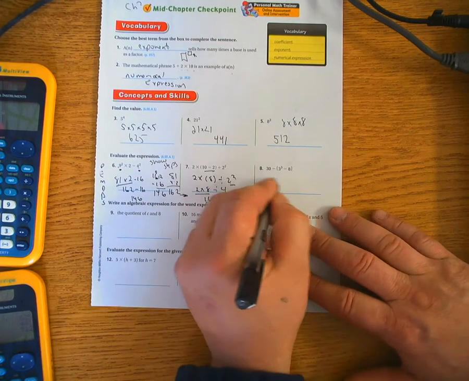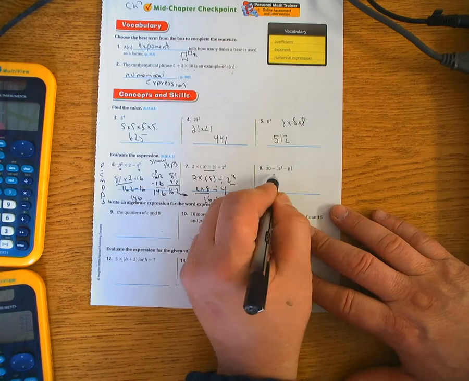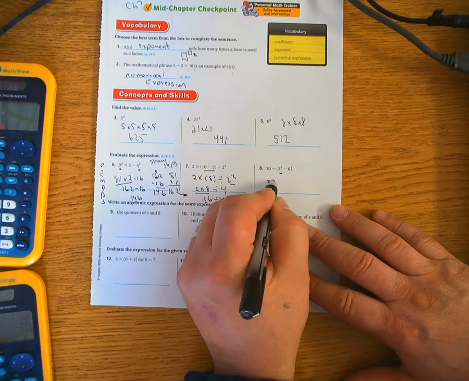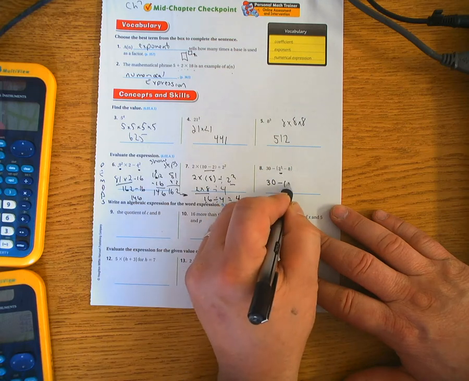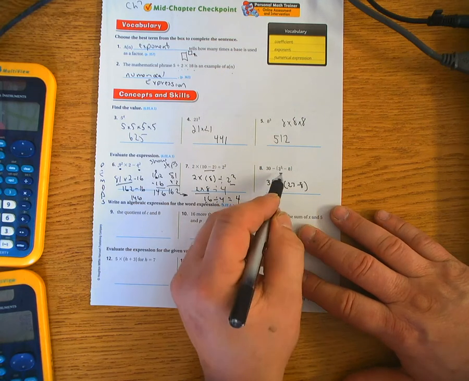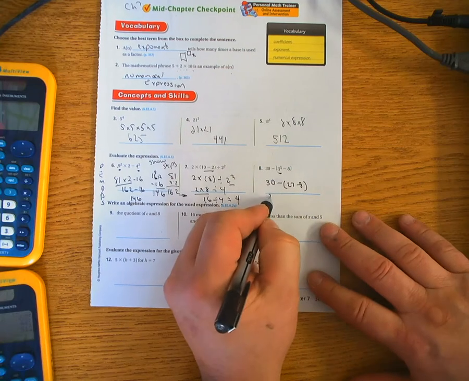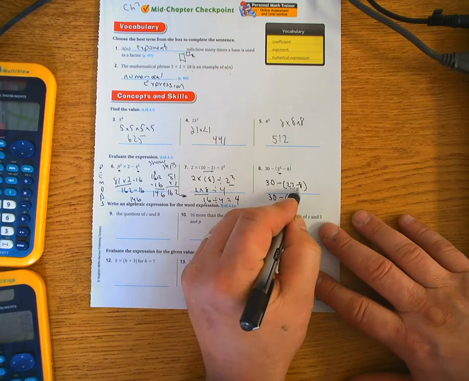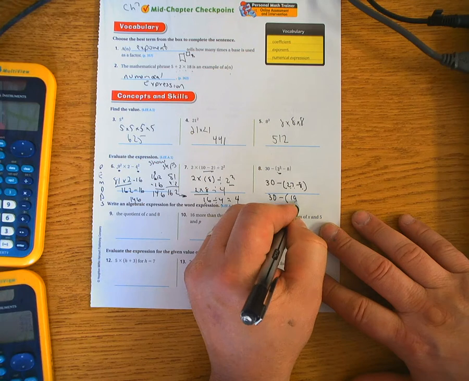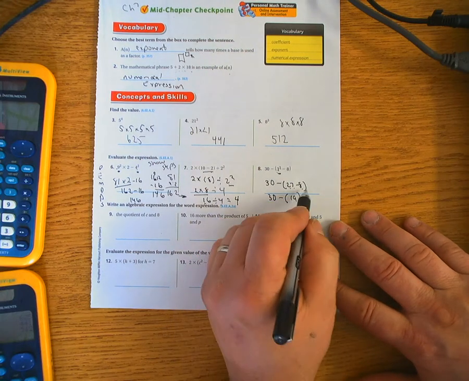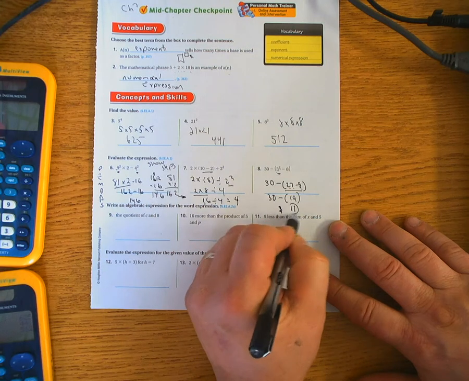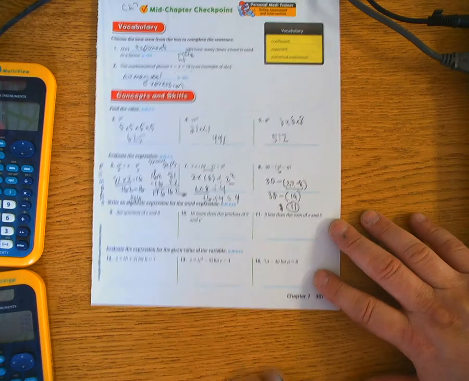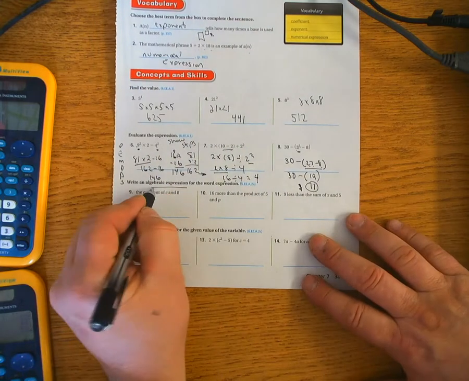All right? Inside the parentheses, remember how we have an exponent inside. So 30 stays the same. 3 times 3 times 3 is 27 minus 8. Notice how I brought down the parentheses. 30 minus 27 minus 8 is 19. So I've completed everything in here now. 30 minus 19 is 11. Final answer of 11.